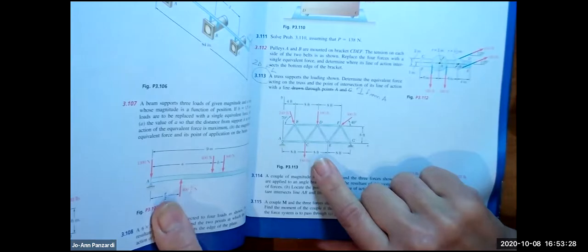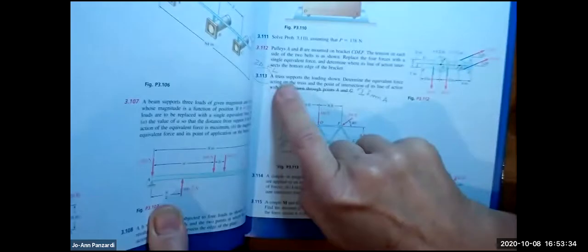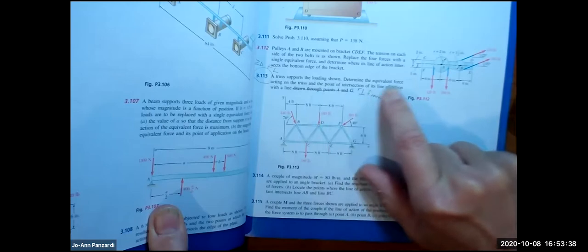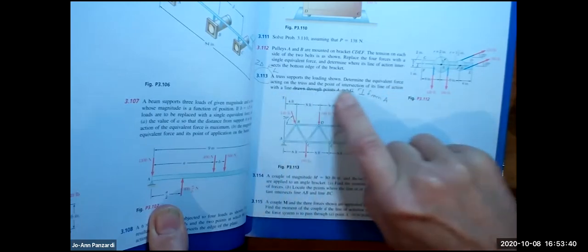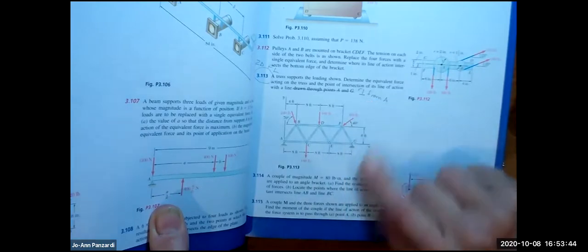Next problem, we have a truss here. Jason Lee? Yes. Okay, Jason, 113: a truss supports the loading shown. Determine the equivalent force acting on the truss and the point of intersection of its line of action perpendicular from A. What is it? It's going to be a force location problem. Okay, I think we could stop. I think you're getting the picture. You know what kind of problems they are.